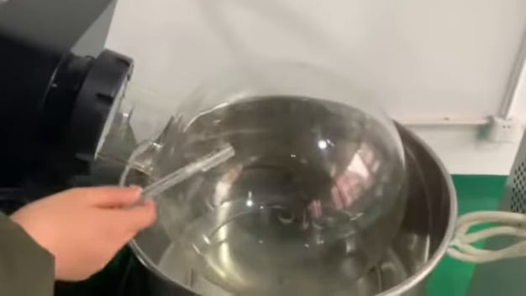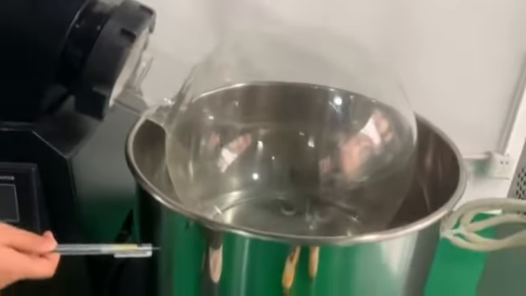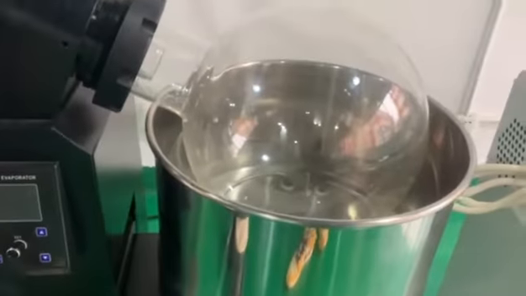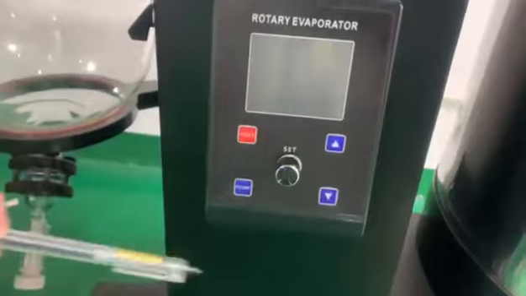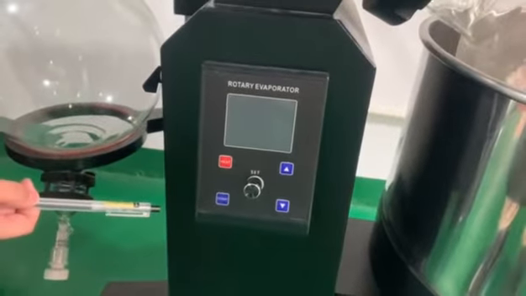This is a rotary flask, and it's a water heating bath. The bath can be lifted or lowered by electricity. And this one is the control panel. The panel can adjust the temperature and the speed.